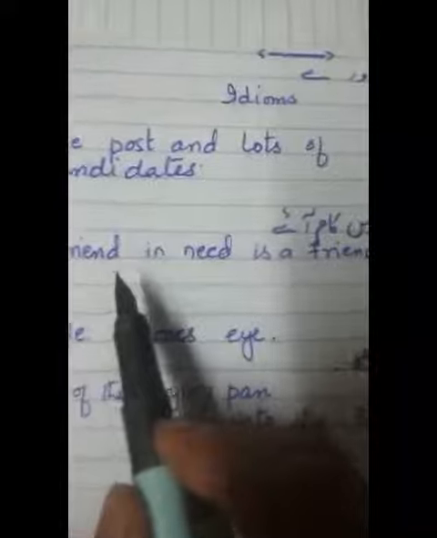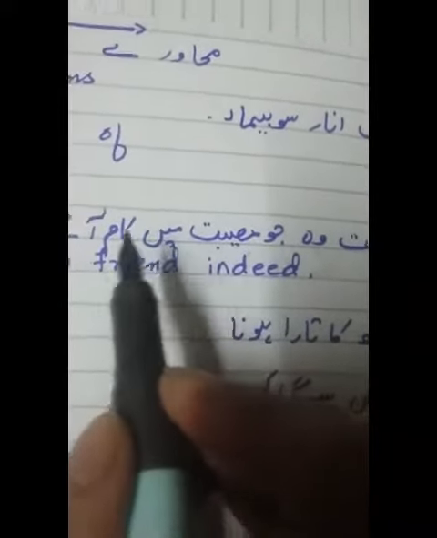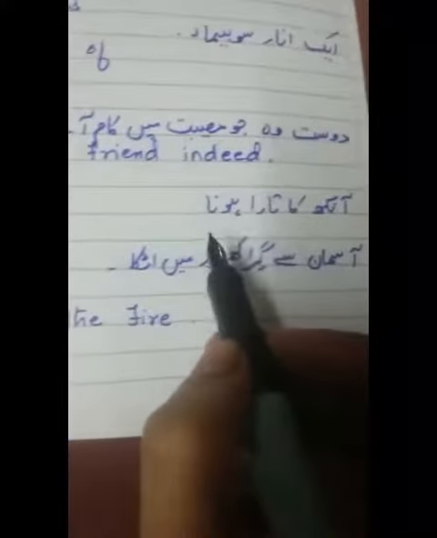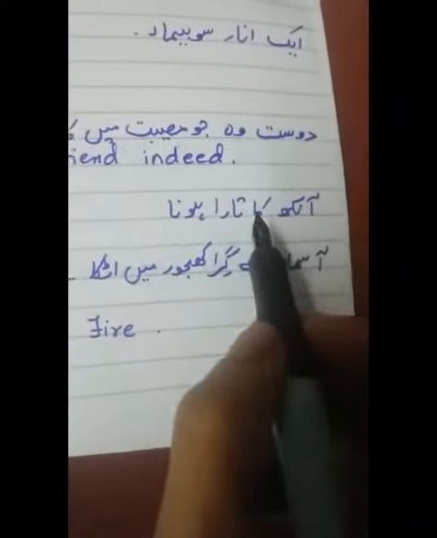A friend in need is a friend indeed. In Urdu, we say, दोस्त वो जो मुसीबत में काम आए. Apple of one's eye. In Urdu, we say, आँख का तारा होना.